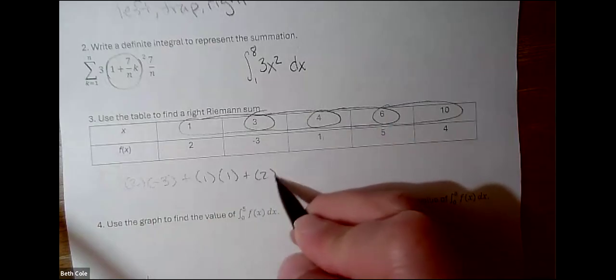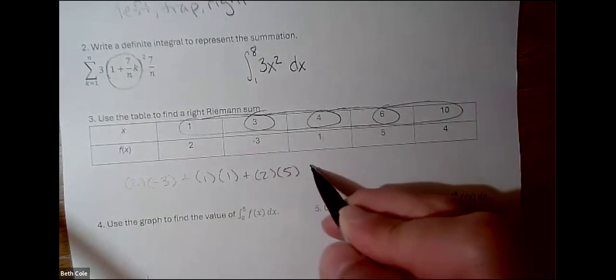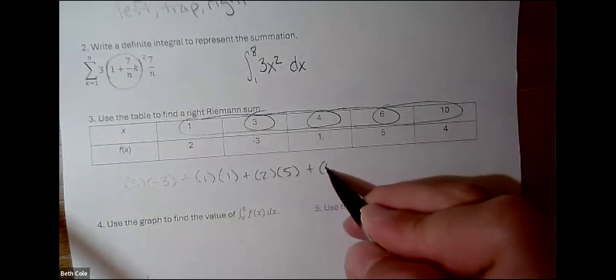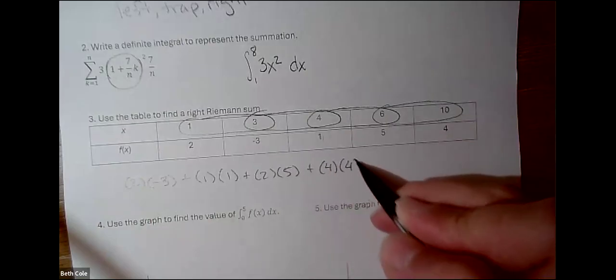From 3 to 4 is 1. Number on the right is 1. From 4 to 6 is 2. Number on the right is 5. And from 6 to 10 is 4. Number on the right is 4.